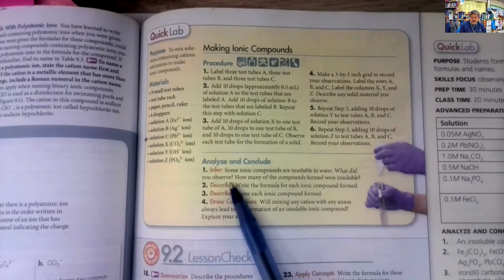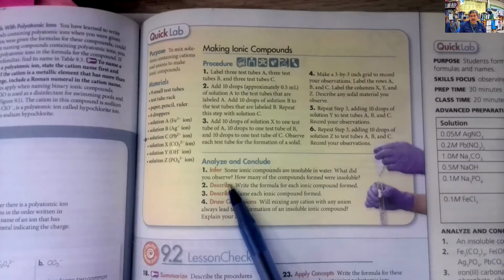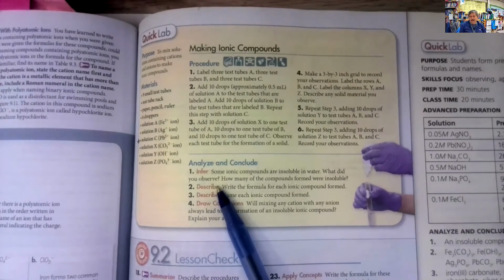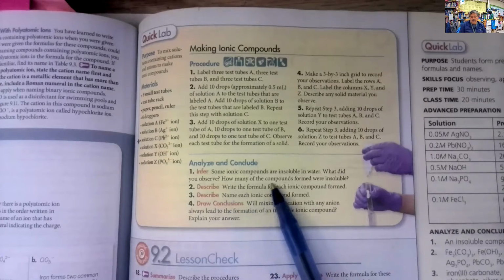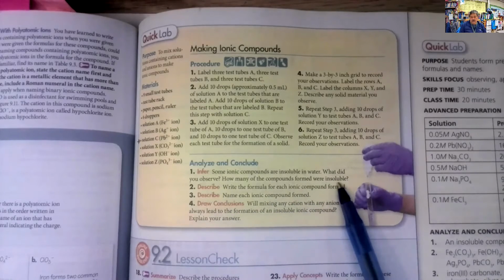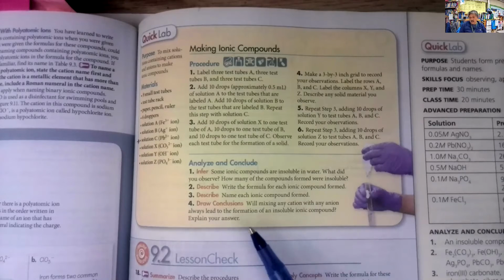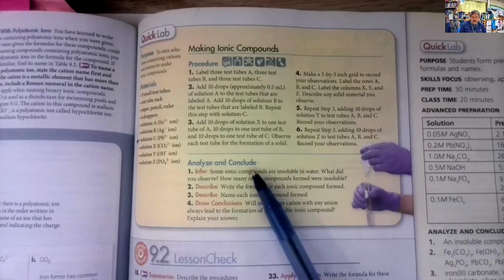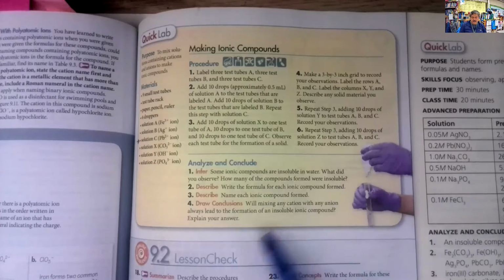What did you observe? Well, we saw precipitates in just about every one of them, except for that very first one. How many compounds formed were insoluble? Well, they all were, because insoluble means it doesn't dissolve in water. So that's why they came out of the water. That's why you could see them. And so 7 out of our 8 were insoluble.